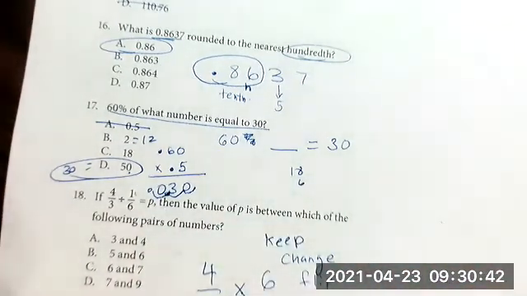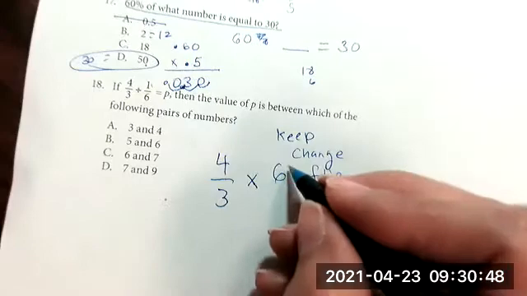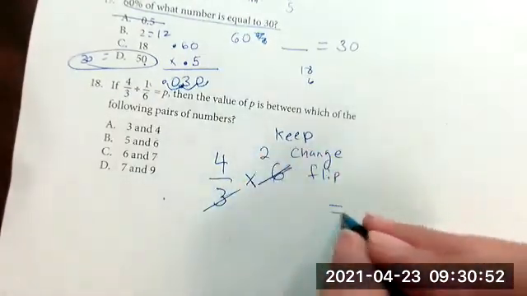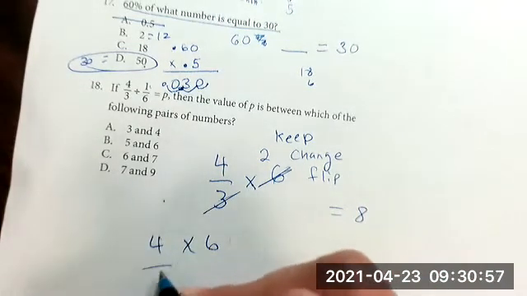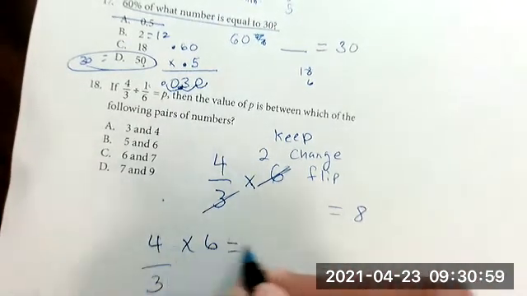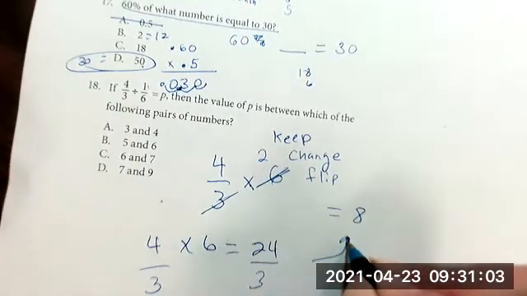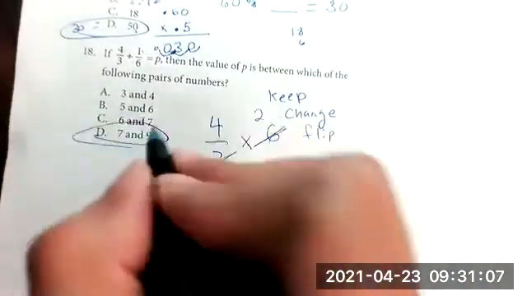And what I like to do, whenever you have diagonals that can simplify, you can simplify the diagonals, which is just 2. 4 times 2 is 8. Now, if you don't want to do that, that is fine. You can multiply the top ones, which is 24/3, which gives you the same thing. And 8 is between 7 and 9. So that's going to be that one.